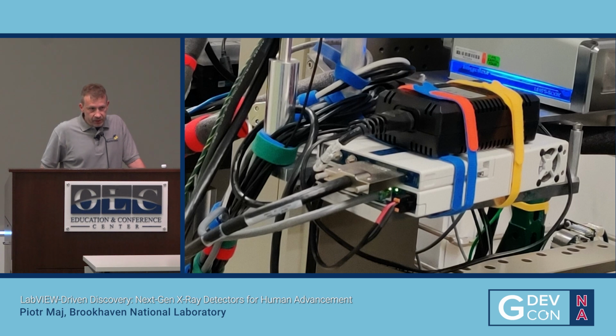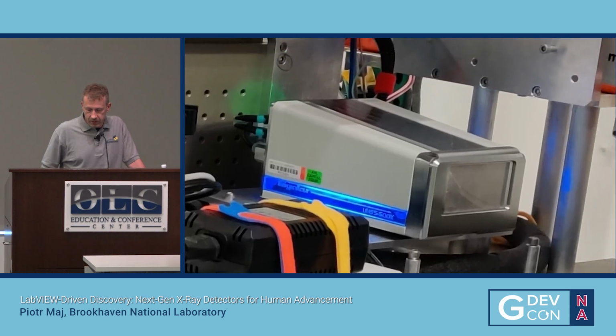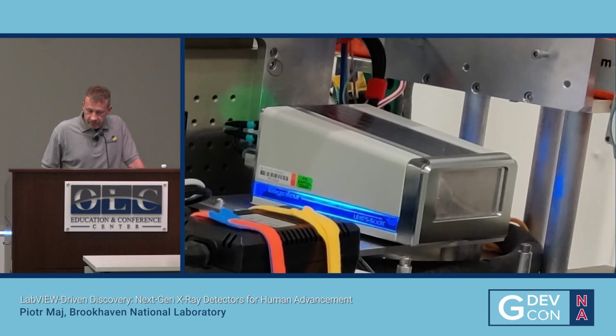The picture was taken 2 years after the system was developed, because in the middle, this is the commercial version of this small chip. It's 16 times bigger and works in the very same operation as we defined before using LabVIEW.